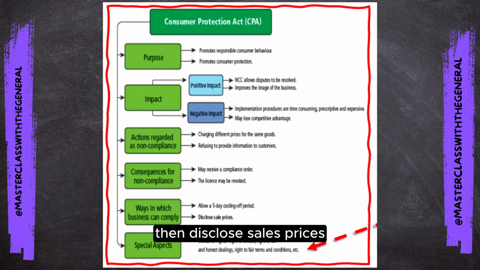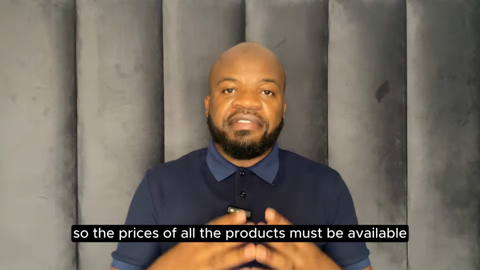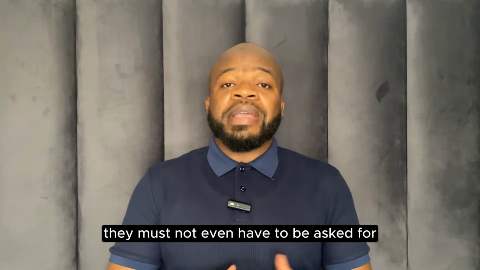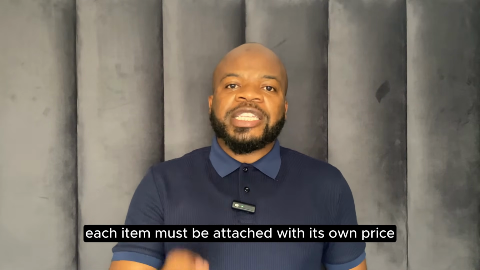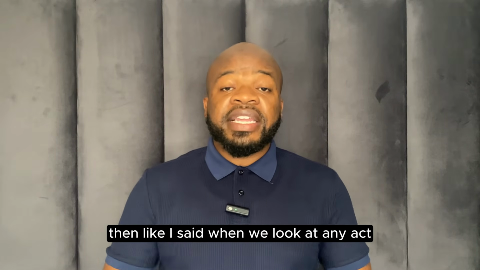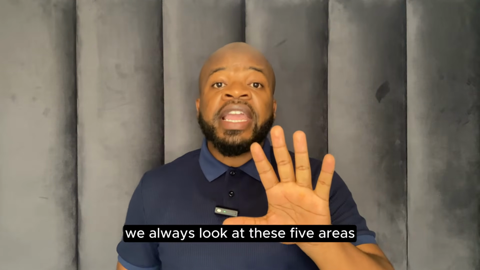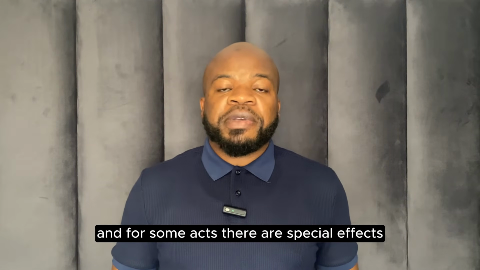Then disclose sales prices. So the prices of all the products must be available. They must not even have to be asked for. Each item must be attached with its own price. It is the right of the customers. Then, like I said, when we look at any act, we always look at these 5 areas, and for some acts, there are special effects.